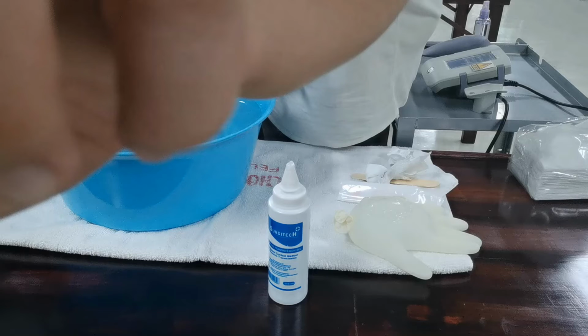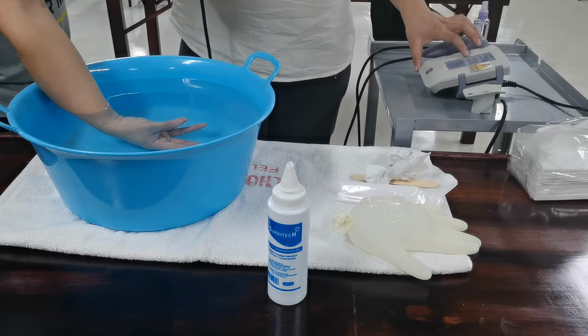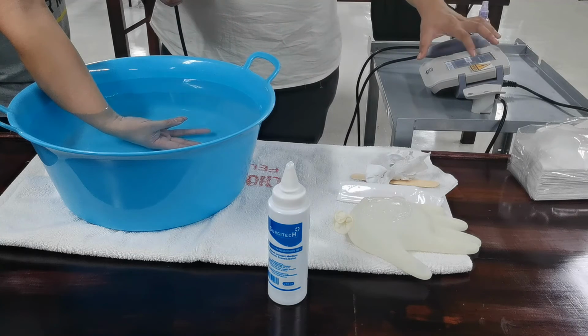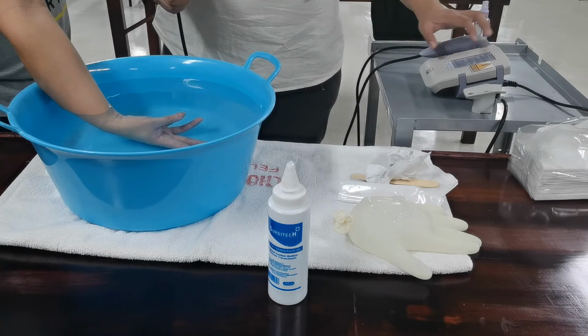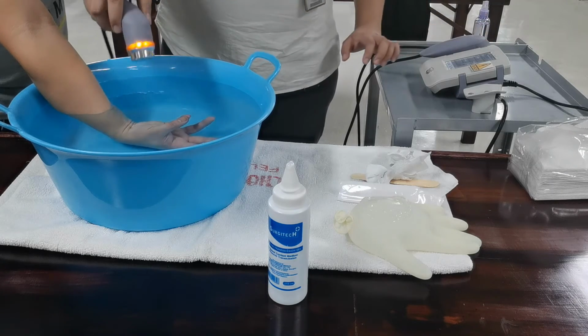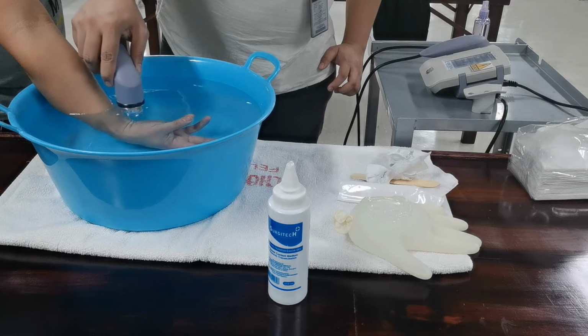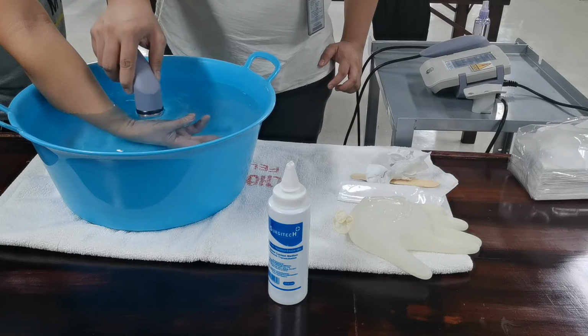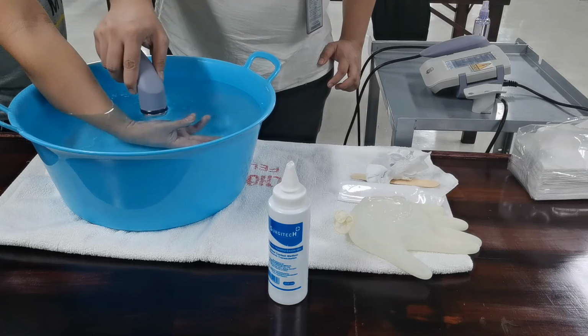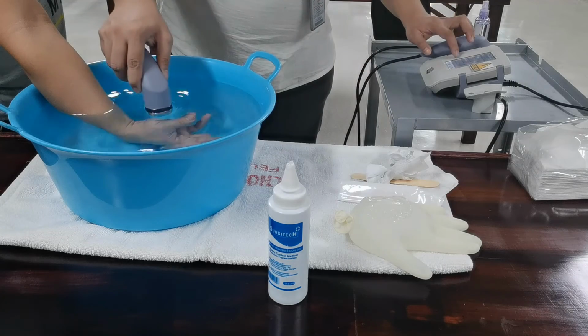Next would be the immersion technique. You fill a basin with water. Make sure the water is lukewarm. This is usually performed for patients with carpal tunnel syndrome. You immerse the limb underwater, and then you ask the patient to oppose the thumb and the small finger to open up the carpal tunnel. And then when you perform the treatment, make sure that only the head is immersed in water.